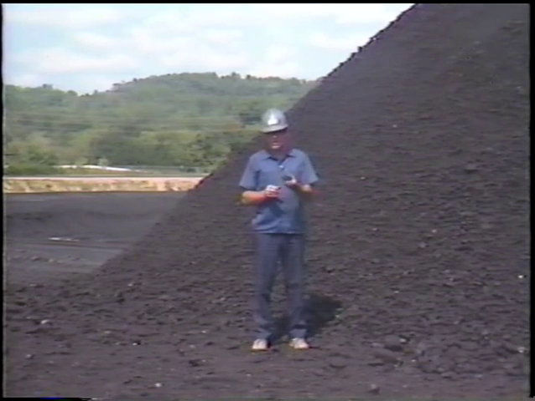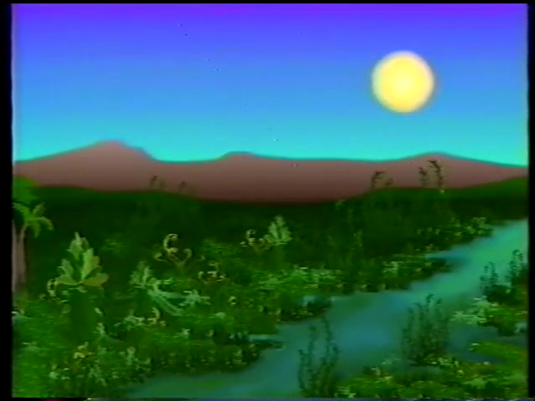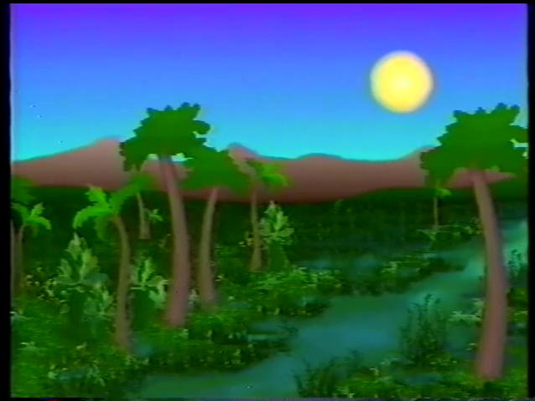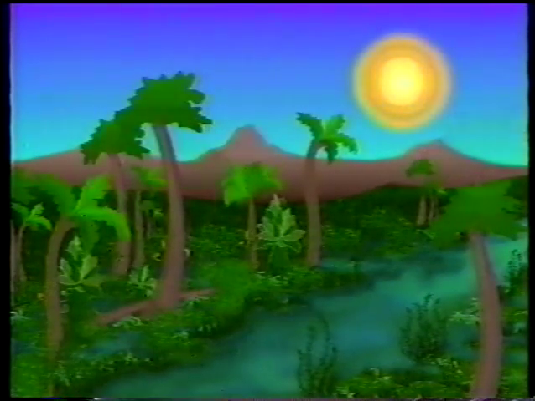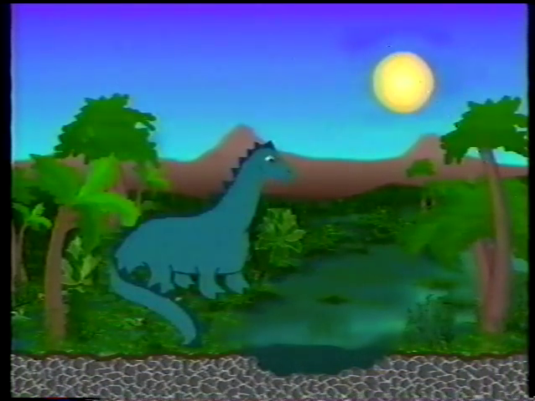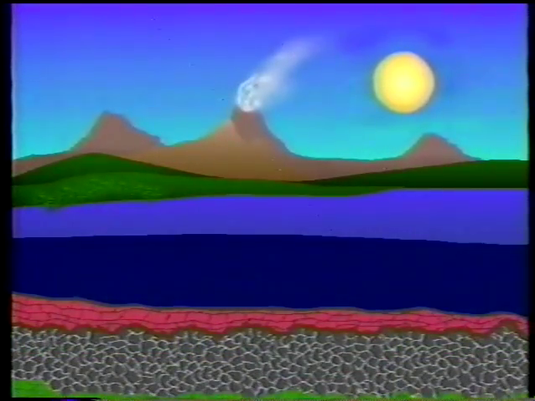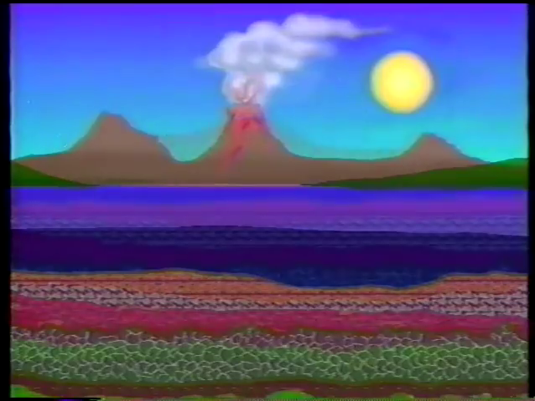First, let's examine where coal comes from. Coal is actually what remains of plants which thrived millions of years ago. Plants and marshlands grew in great abundance, absorbing energy from the sun. Over long periods of time, floods, volcanic eruptions, and other changes in the earth occurred, and new layers covered the swamps and marshlands many times.